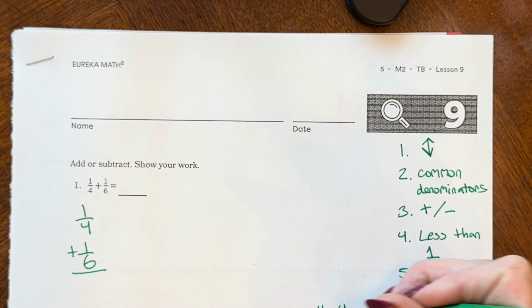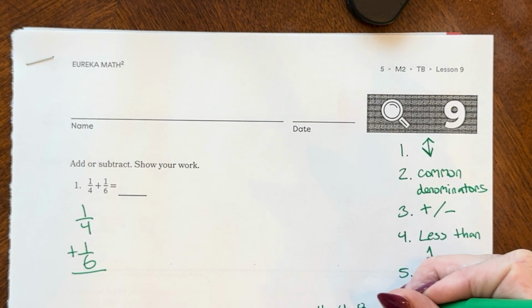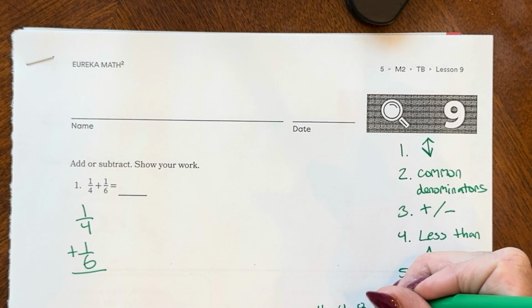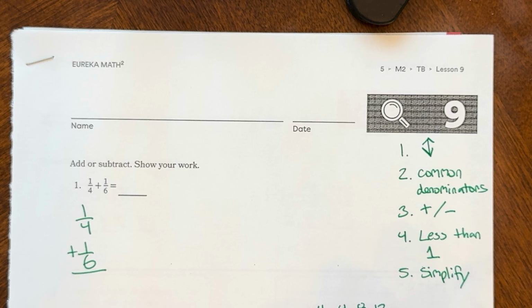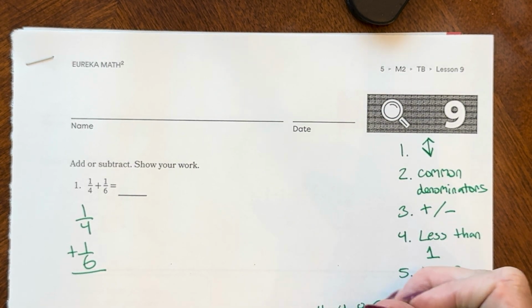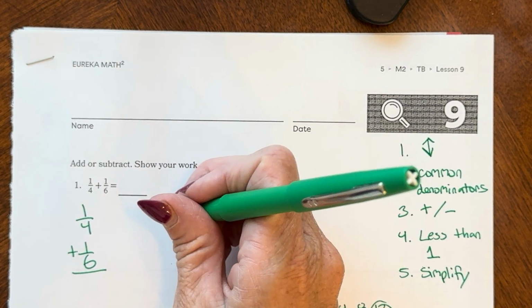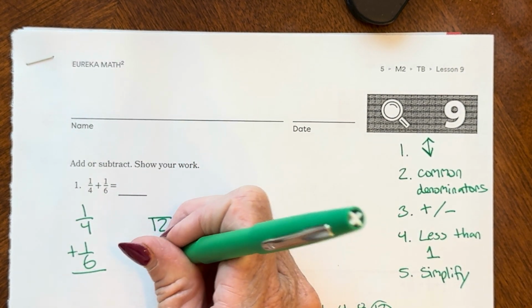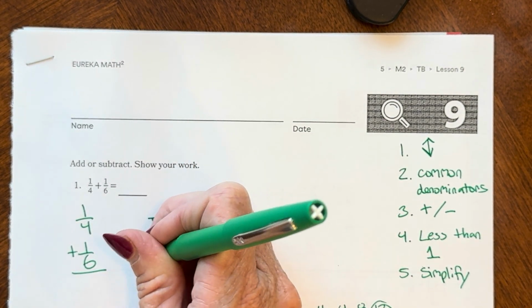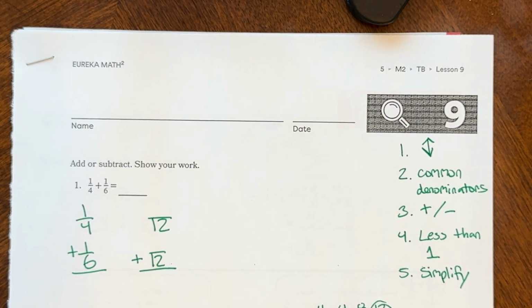Well, 4 times 1 is 4, 4 times 2 is 8, 4 times 3 is 12, and I think we just found it, because 6 times 1 is 6, and 6 times 2 is 12. So 12 is going to be our least common multiple or least common denominator.